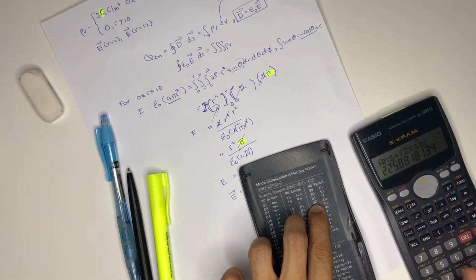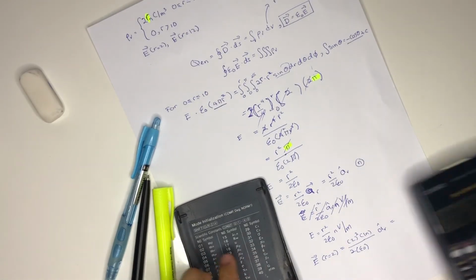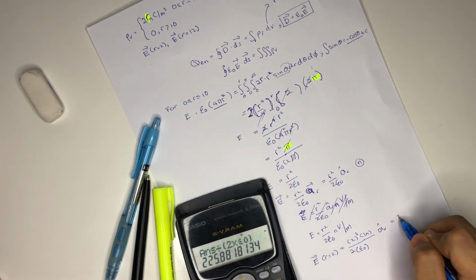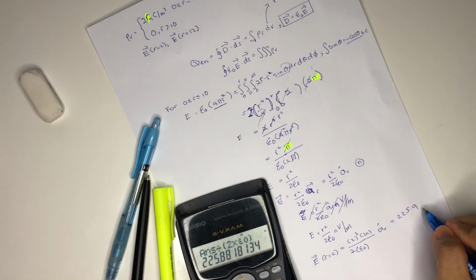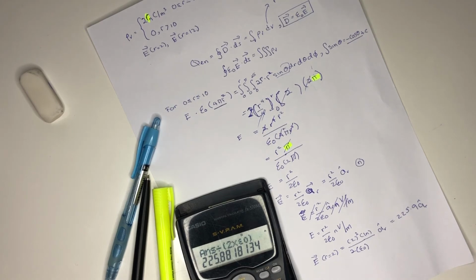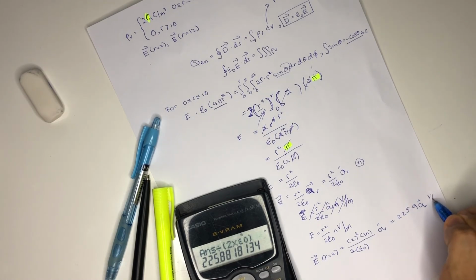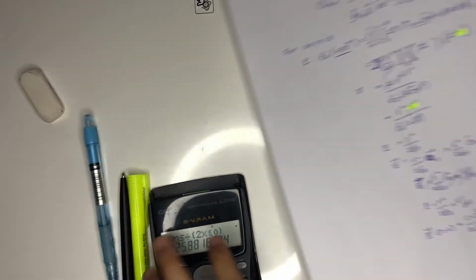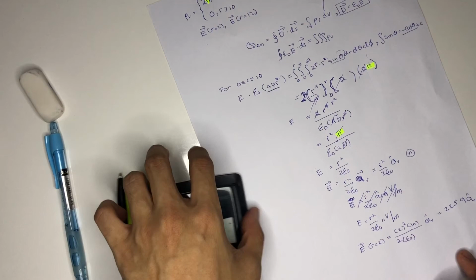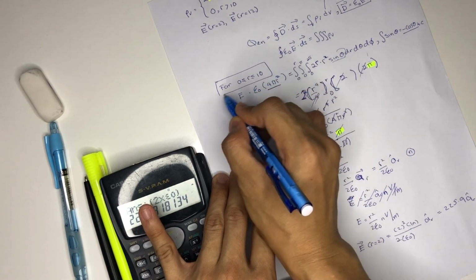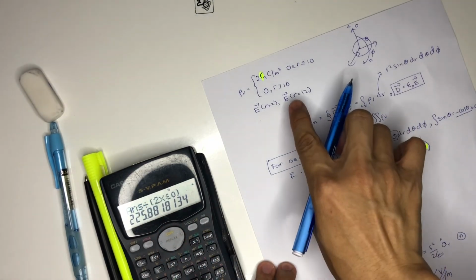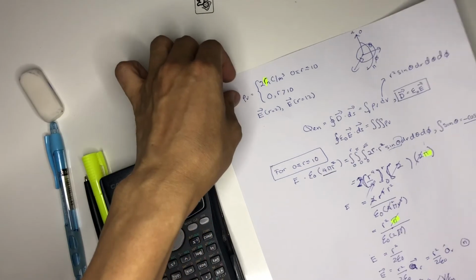So you get the answer is 225.9 a_R, unit direction radius, and the unit for E is volt per meter. So you settle this case. The question also requires R equals to 12.